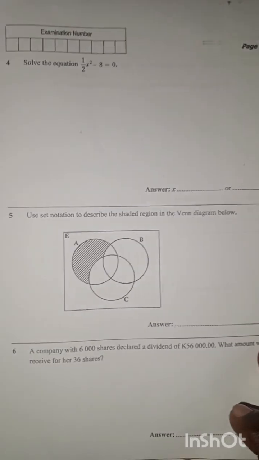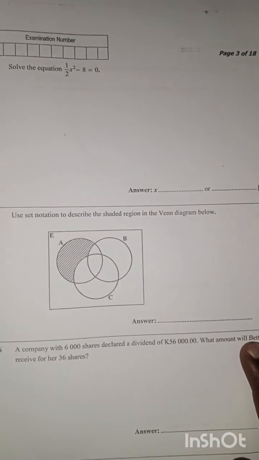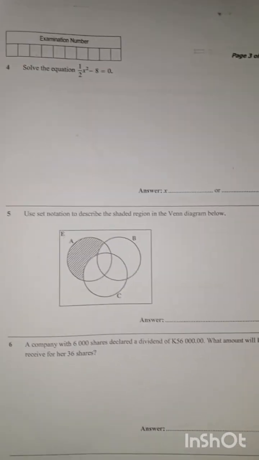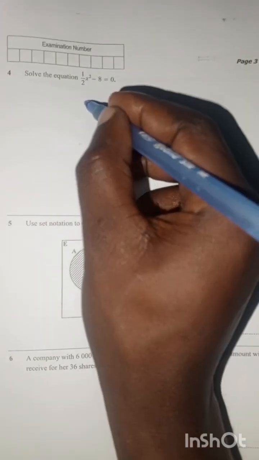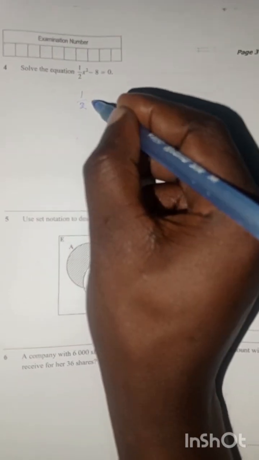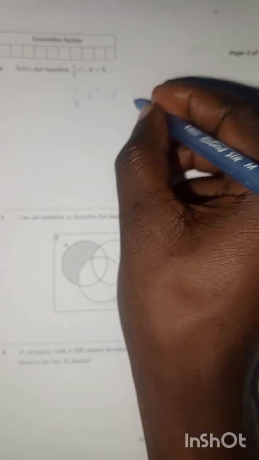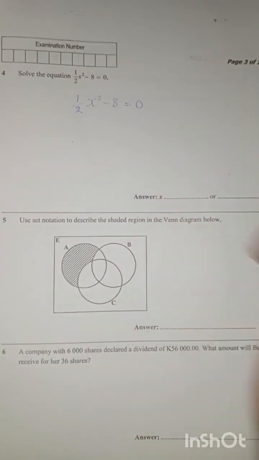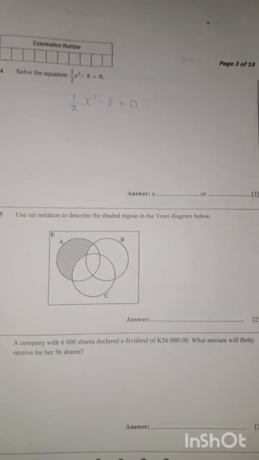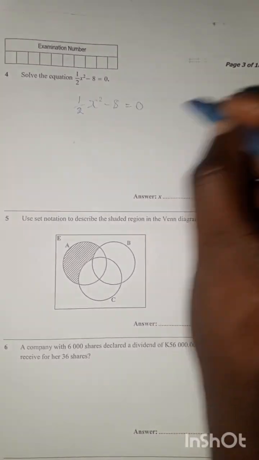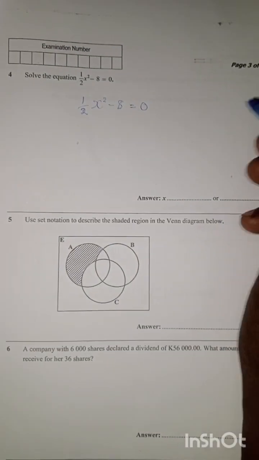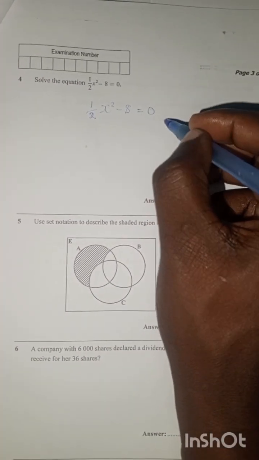Let's go further and look at the next question, which is question 4. Here we are asked to solve the equation, a very simple equation. That's 1 over 2 times x squared minus 8, everything is equal to 0. A number of steps can be taken to approach this question.